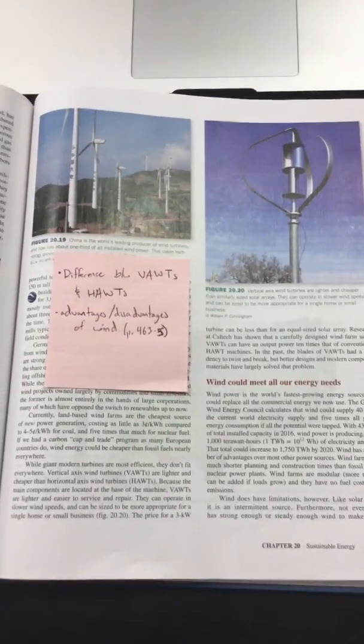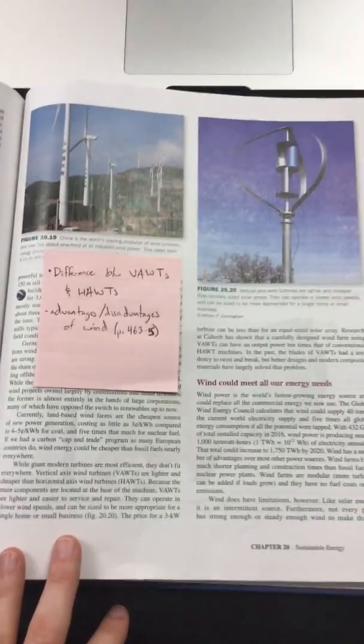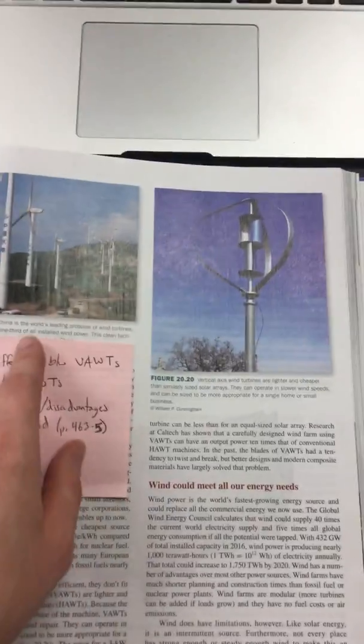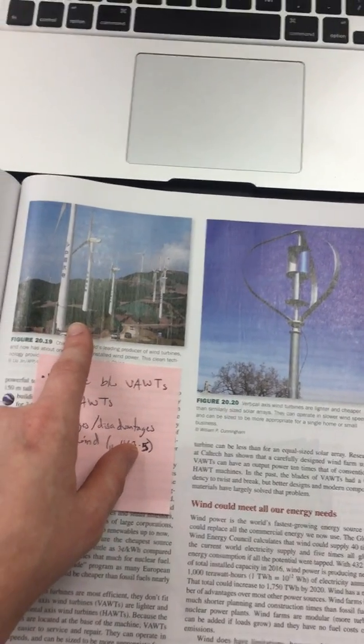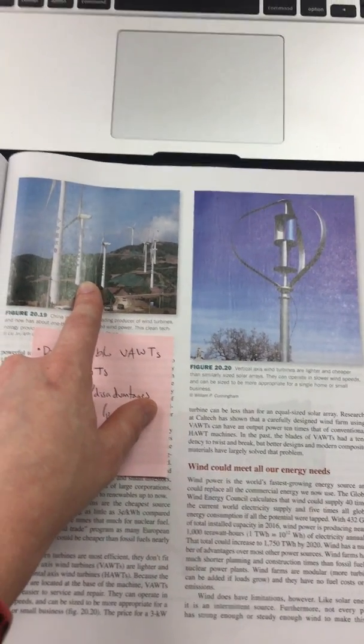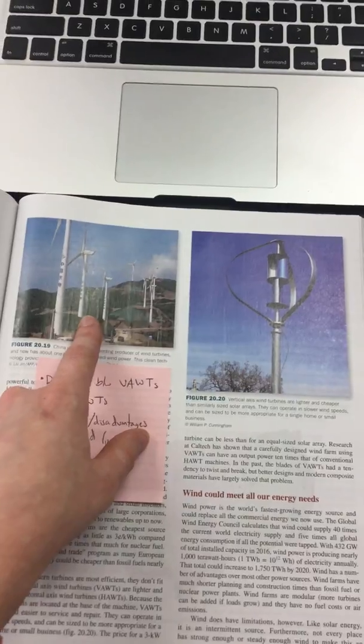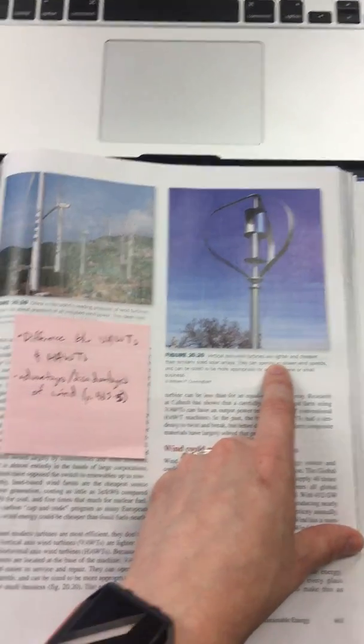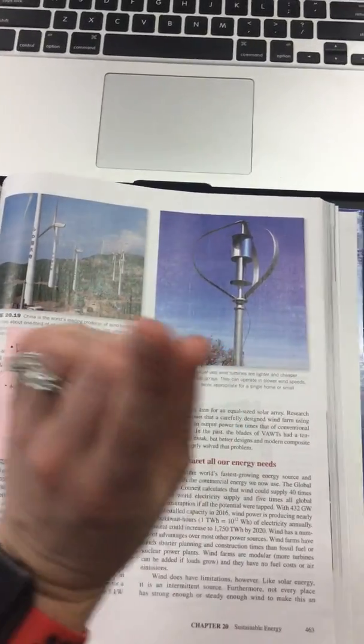Wind energy. HAWT versus VAWT. So vertical versus horizontal. That's pretty much the difference. So this is an example of, I'm going to say it wrong, a HAWT. So it's a horizontal axis. So that means that the blades spin on a horizontal axis. This is a vertical axis wind turbine. So they spin vertically, so this way.